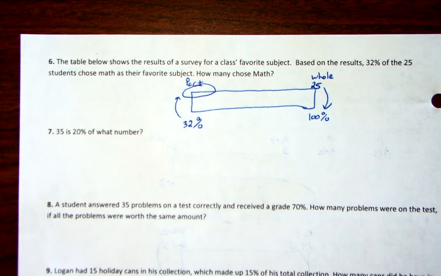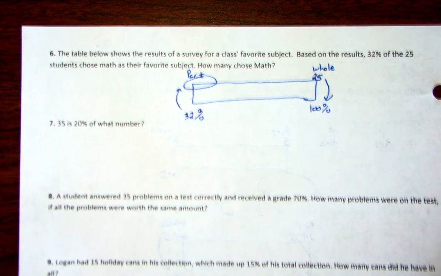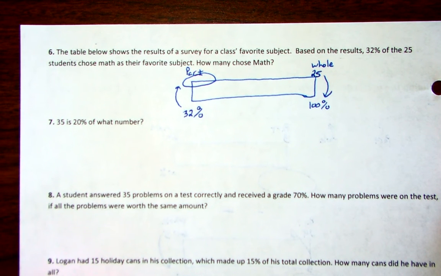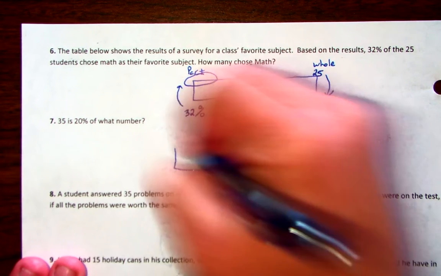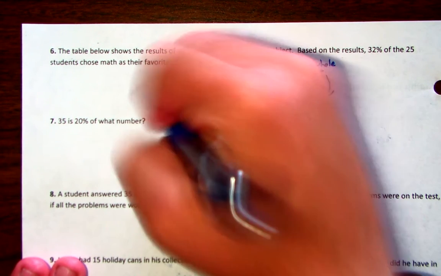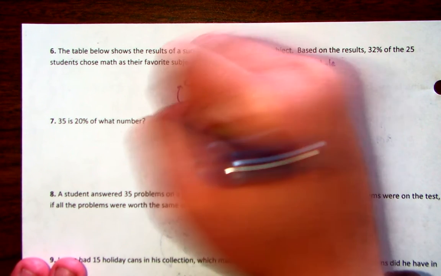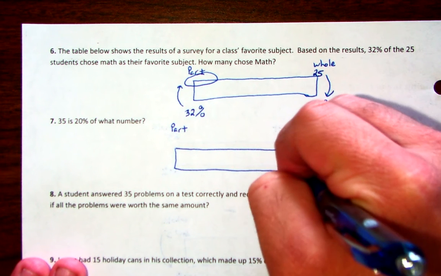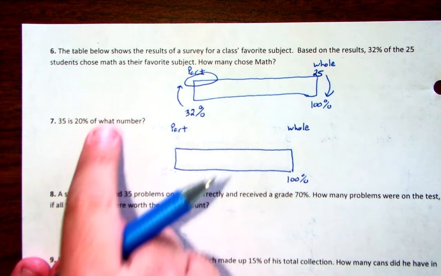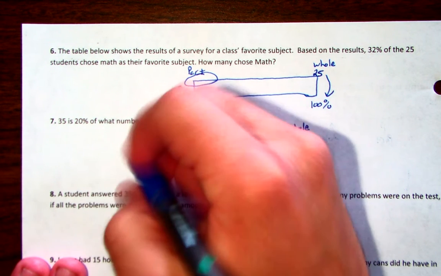All right, let's set up one more. Number 7. 35 is 20% of what number? So, here we go. It gives us a percent again.